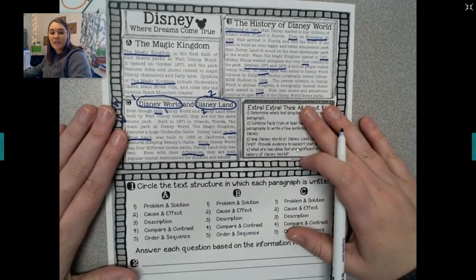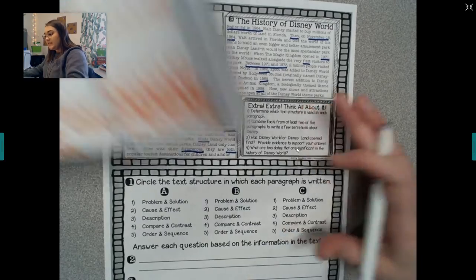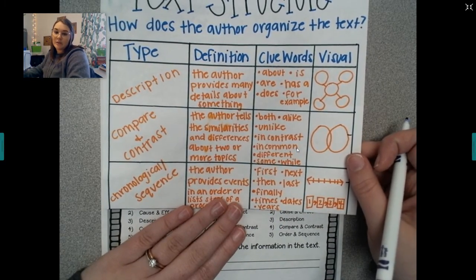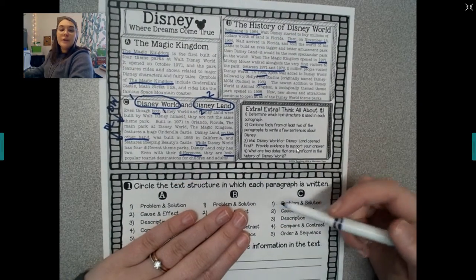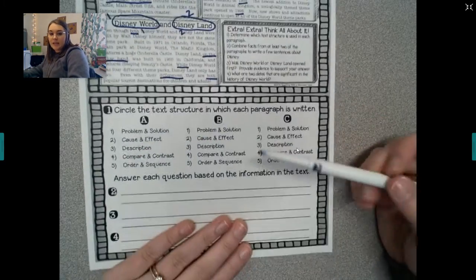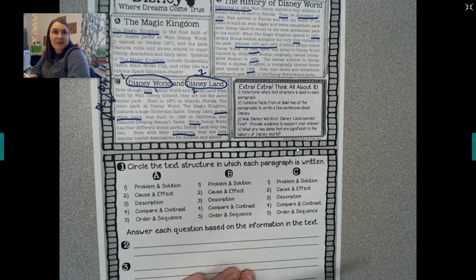So after all these things that I just circled and underlined, what do you think? Which one is description? Which one is compare and contrast? And which one is chronological sequence? I want you to think right now, and either in your head or on a piece of paper, write down A, B, C, and tell me which one you think it is. And then when you unpause, I'll tell you the answer.